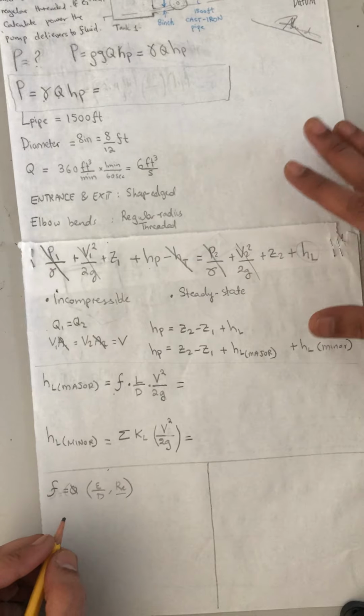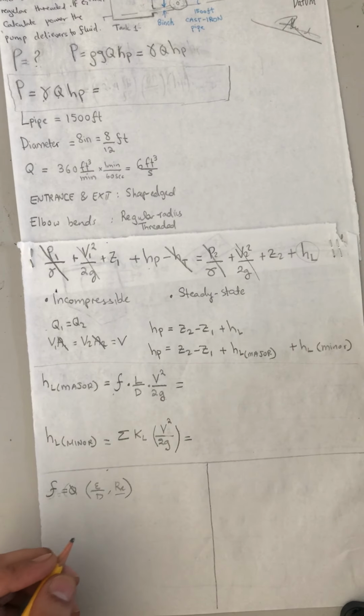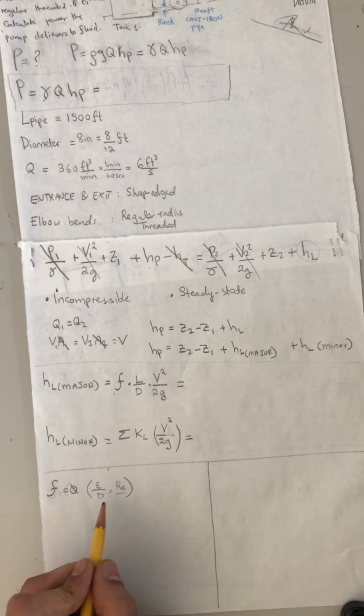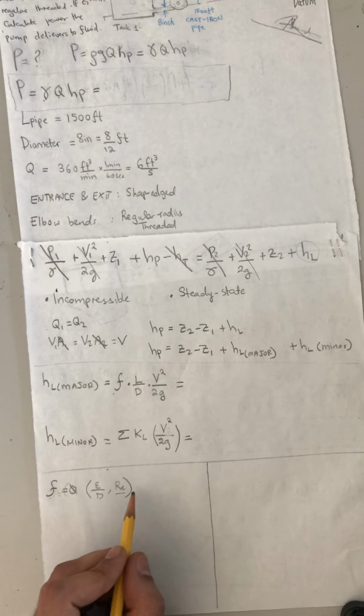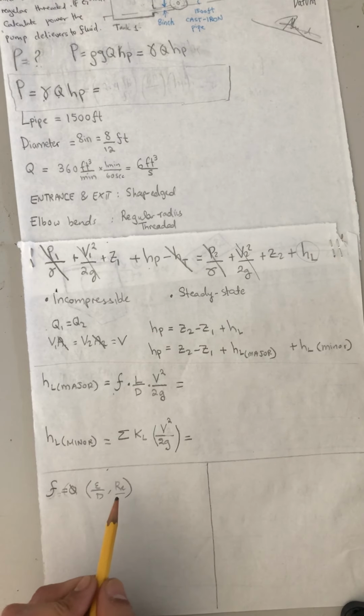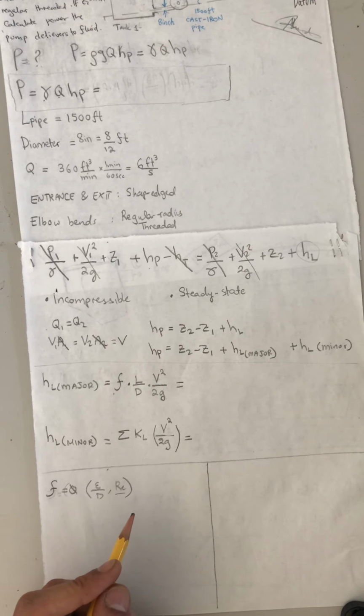In determining the frictional factor, since it is dependent on the relative roughness and Reynolds number, we are going to have to calculate our Reynolds number.